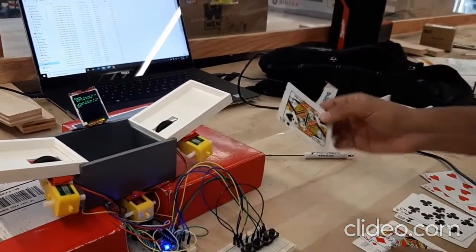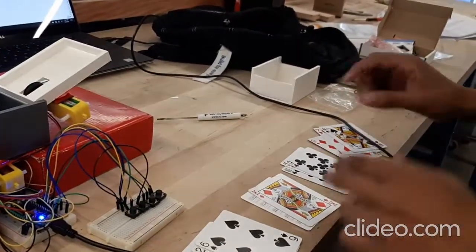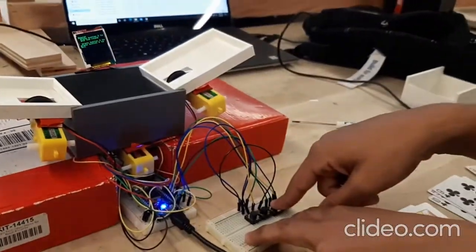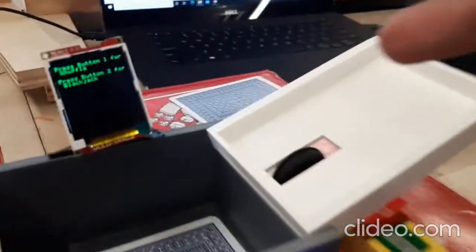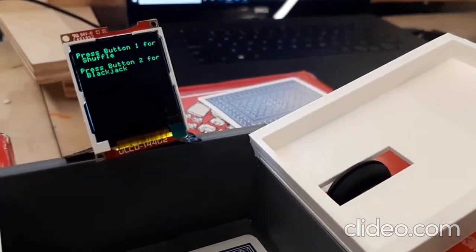They'll take the card out. They get a queen, and then they'll end the game. So then they'll press button 3 to end the game, or they can keep hitting if they want to. So button 3 will just end the game. And we go back to the main screen, where we can press button 1 again to shuffle.